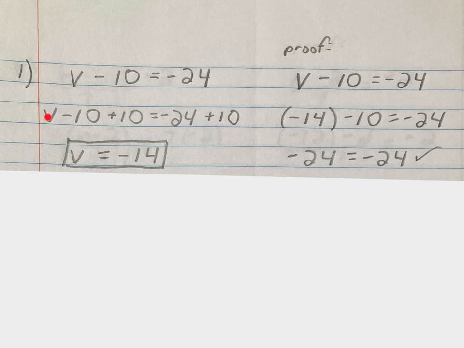First, we write everything that's there, and then we say, what's the inverse operation of minus 10? It's plus 10. That's what undoes it. So we take what's there on the left-hand side, plus 10. What's there on the right-hand side, plus 10. If you do it to one side, you do it to the other. And then these two terms are inverses and cancel out, leaving you just V.